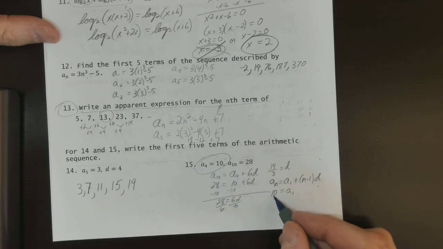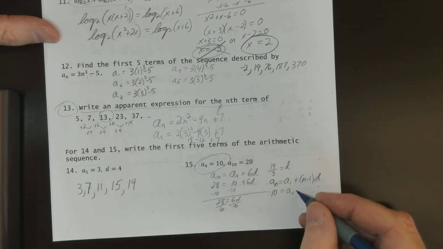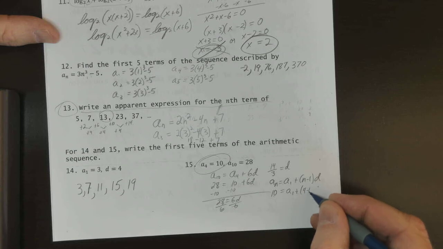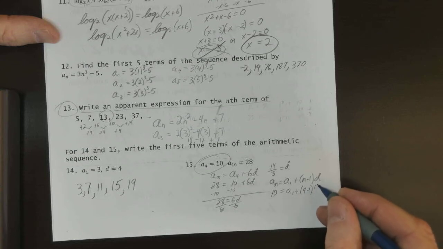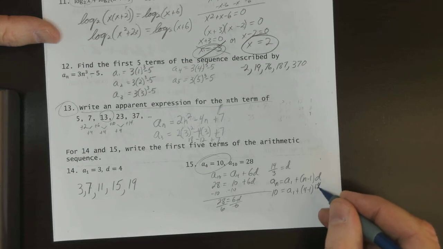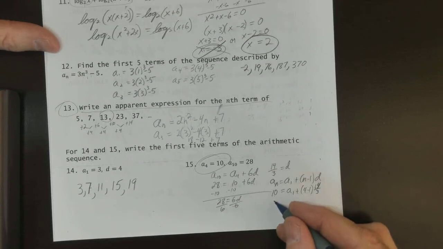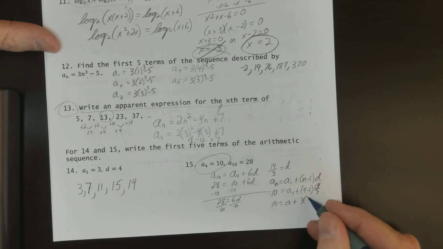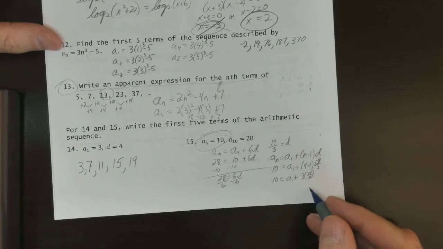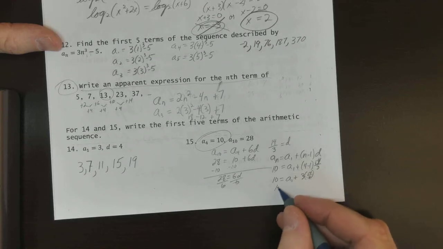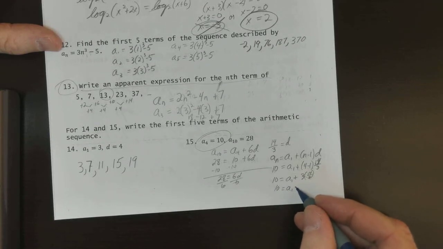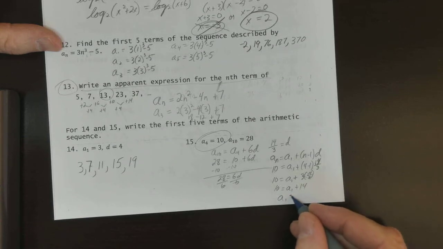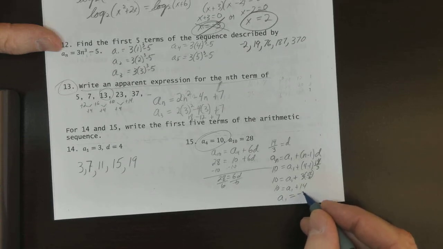The 4th term, n is 4, that's 4 minus 1 times 14 thirds. So 10 is equal to A1 plus 3 times 14 thirds. That cancels. So 10 equals A1 plus 14. And if I subtract, I get A1 is negative 4.